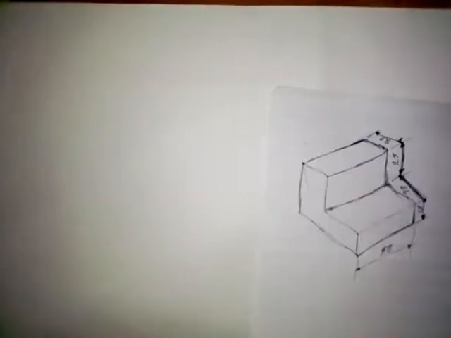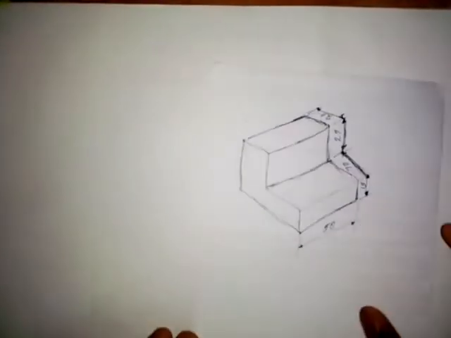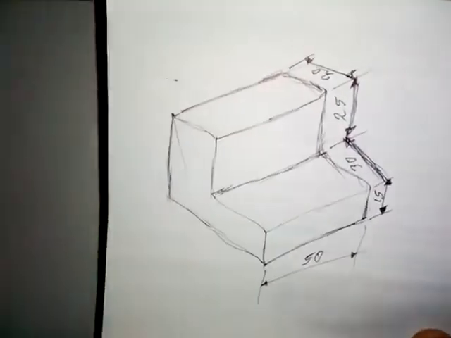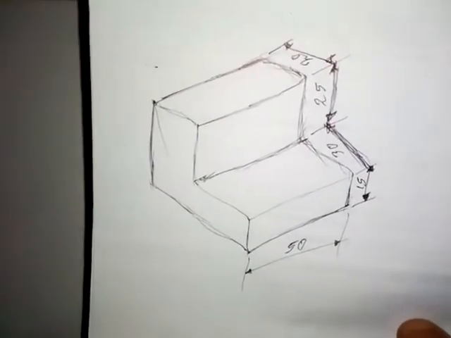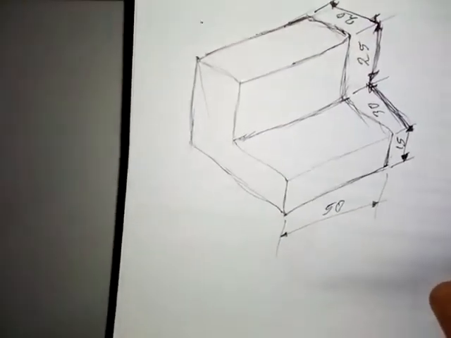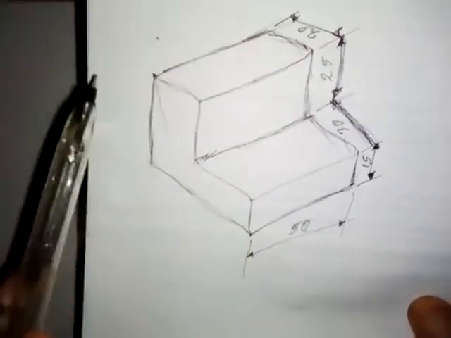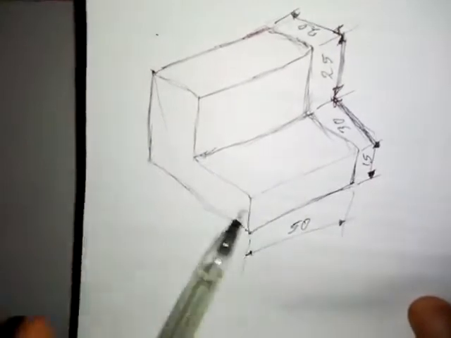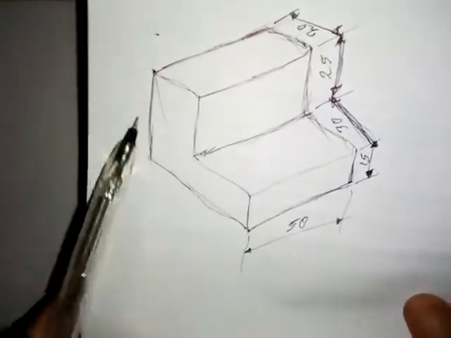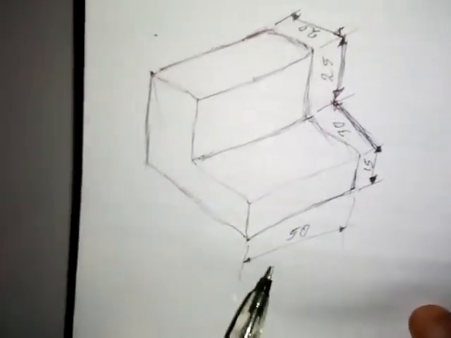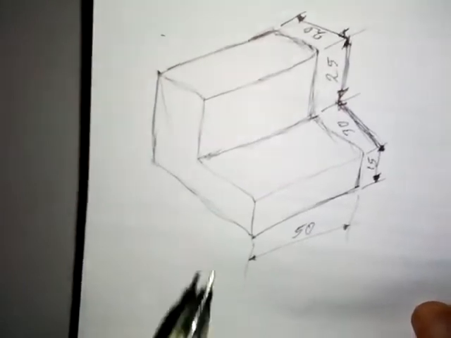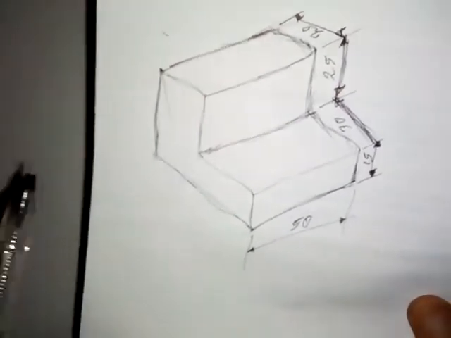Alright, here I want to show you how you can draw this isometric object. This type of isometric object, I want to show you how you can draw it. Now, if you look at what we have here, we have dimensioned this object. This object was sketched, so I want to show you how you can use the instrument to draw it.